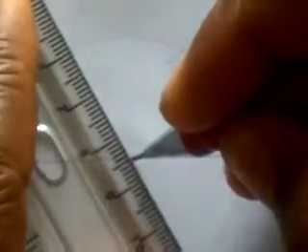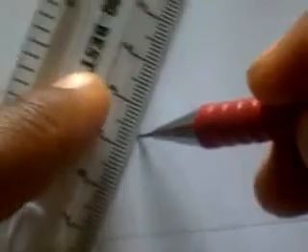You bisect. So this line. So this angle now is 120 degrees, and this other angle is 60 degrees. So now I want to trisect 120 degrees. So you simply join the 2 points where the semicircle cuts the axis.